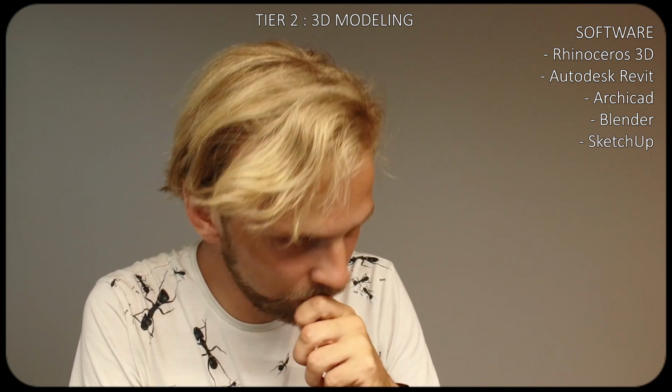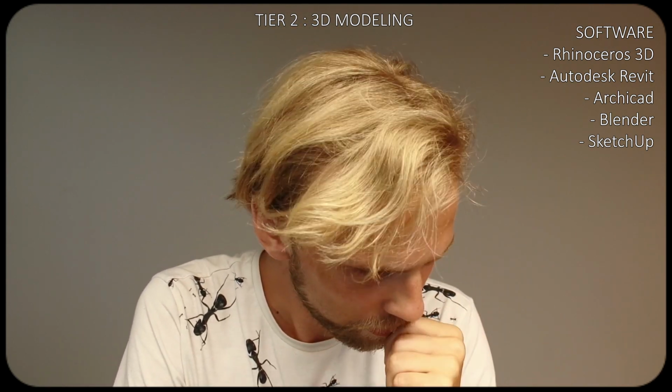Is it possible to use up 16 gigs while at school? Absolutely, yes. But that usually only happens in your master's thesis projects and whatnot. So I would say for just 3D modeling, 16 gigabytes should be enough.